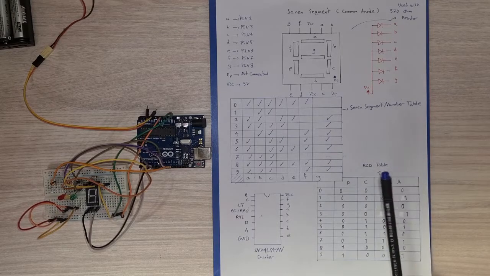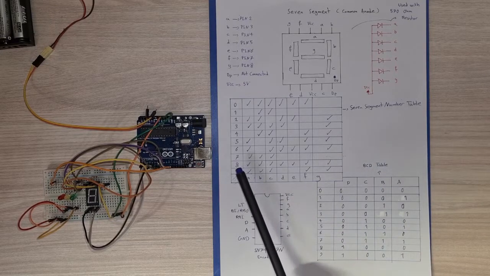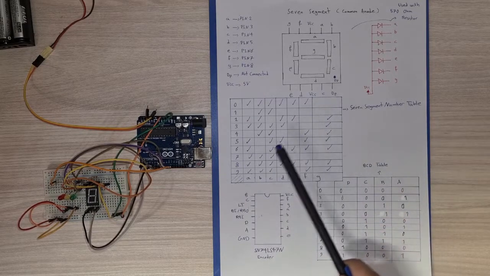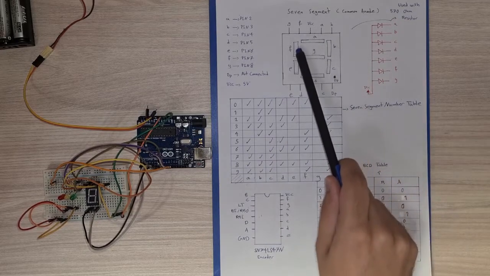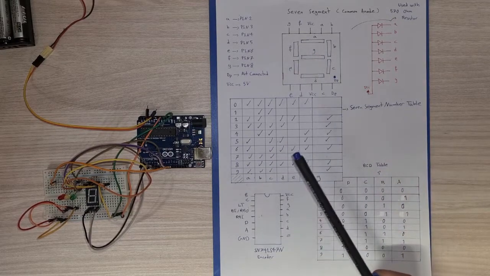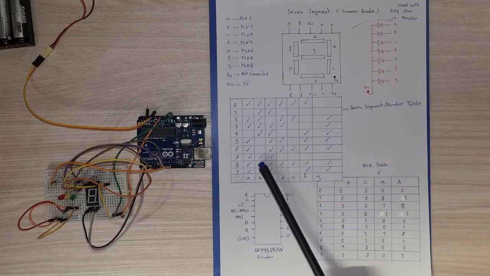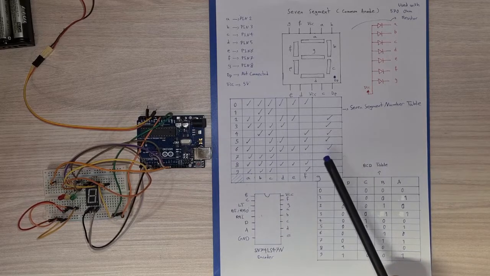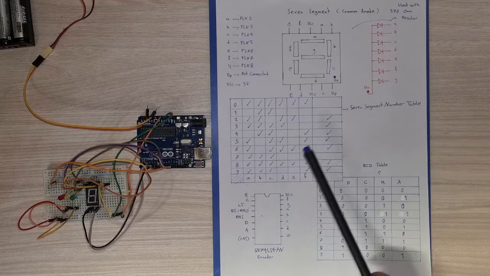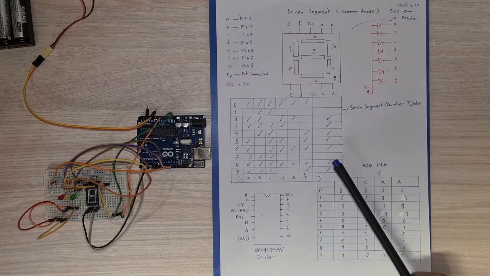For example, when the 7 segment wants to show number 8, all of the LEDs of the 7 segment are on. So when we want to show number 8, we put all the A to F segments on.